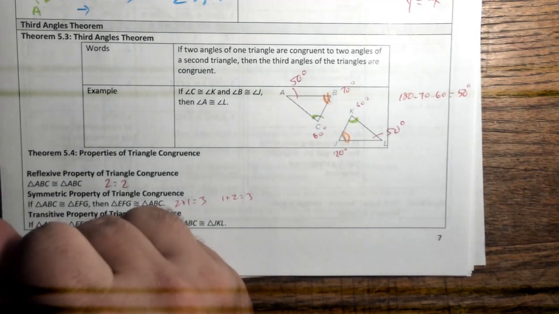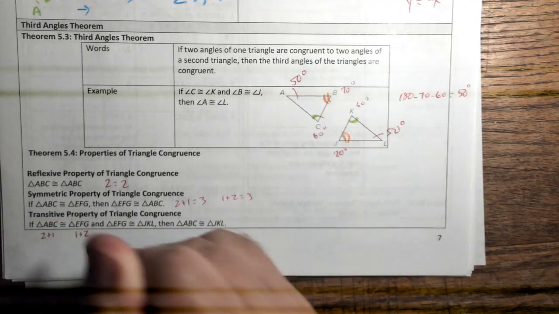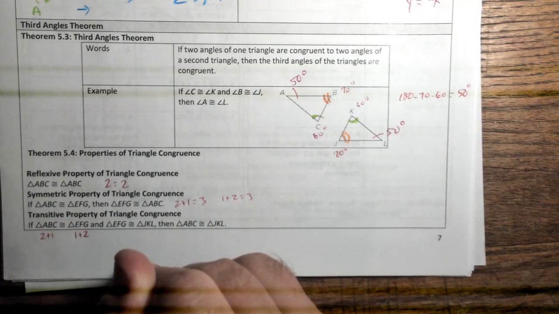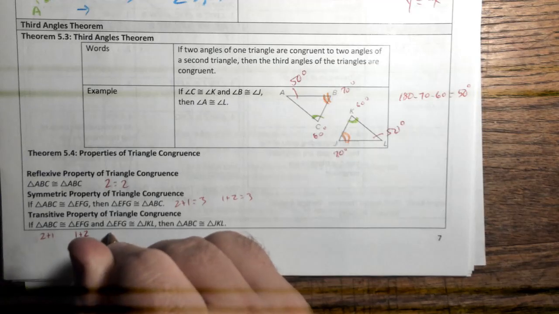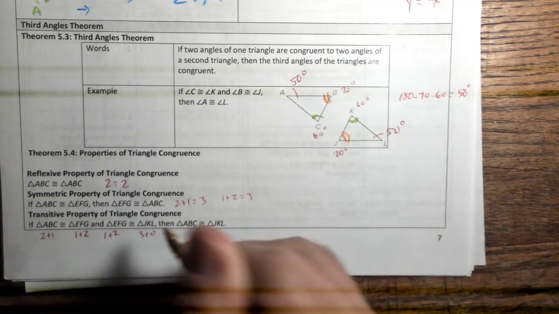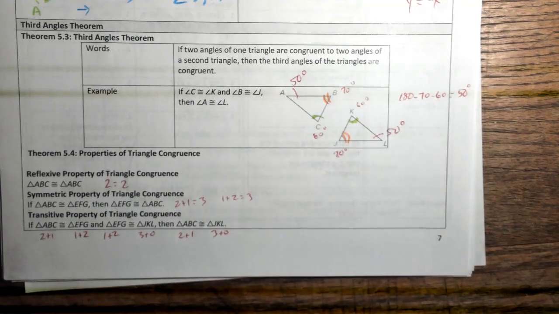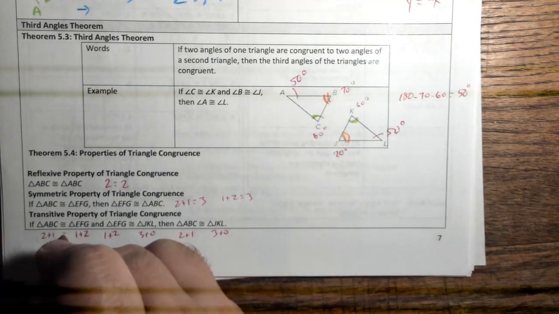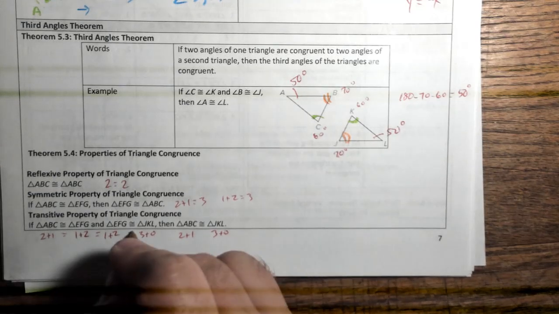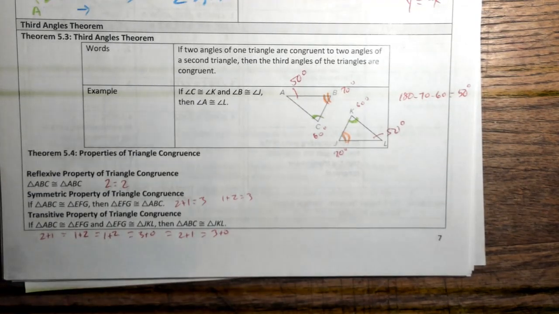So let's say ABC is 2 plus 1. Say EFG is 1 plus 2. Let's say JKL is 3 plus 0. So then 2 plus 1 has to equal 3 plus 0. I know that's very rudimentary, but see, this is equal to this is equal to that. Hopefully that helps you get the idea.